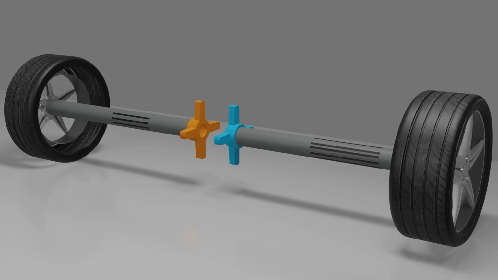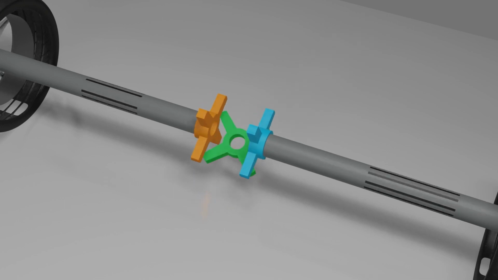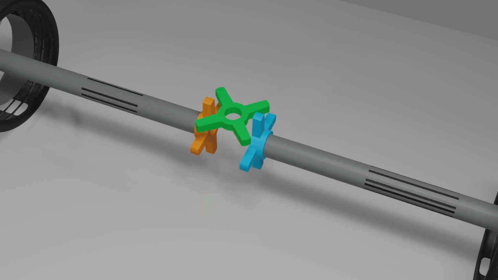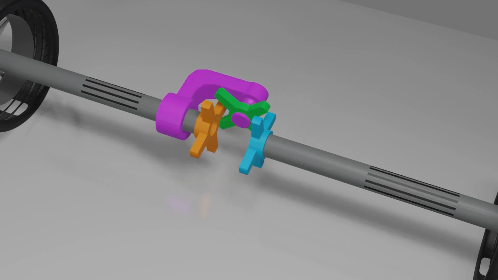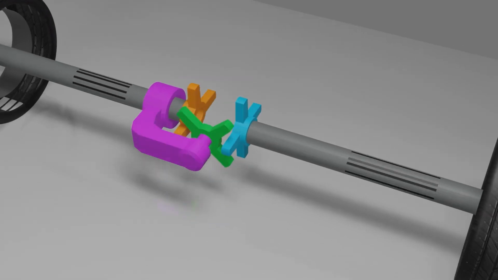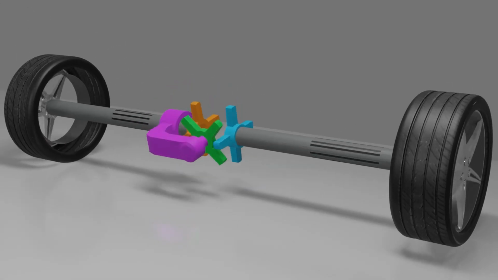But in this mechanism, we need to drive each gear to make the left and right gear rotate. How can we make it controlled by a single motion? We need an additional gear. A pinion gear will connect the left and right gear, and the main gear will rotate the pinion gear. So if we rotate the main gear, it will rotate both the left and right wheel at the same speed.